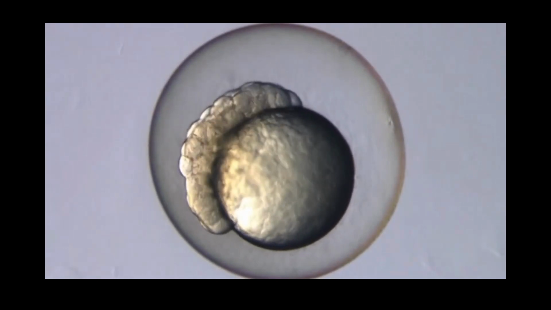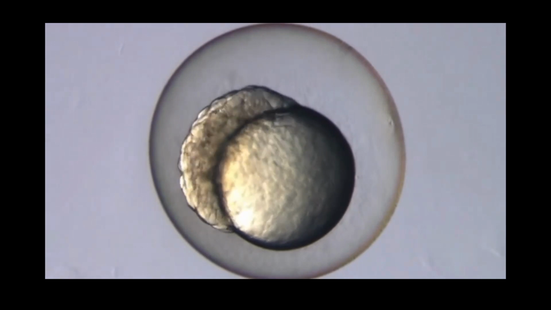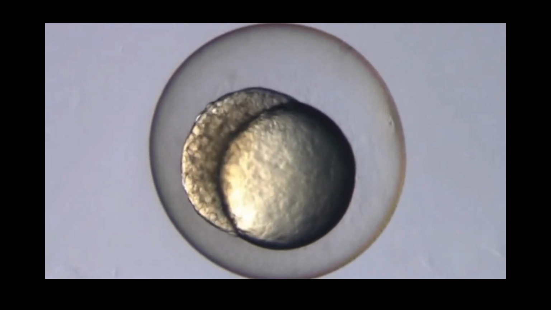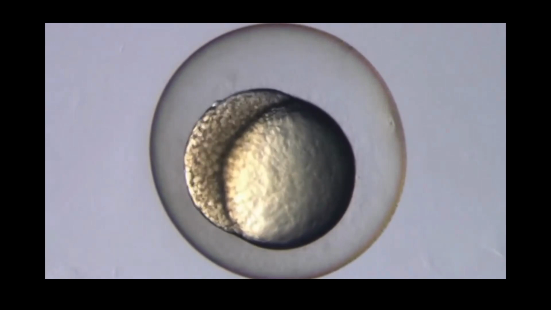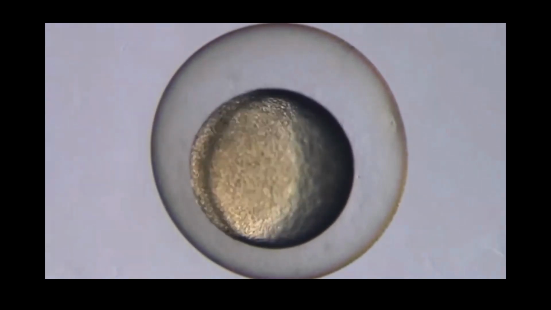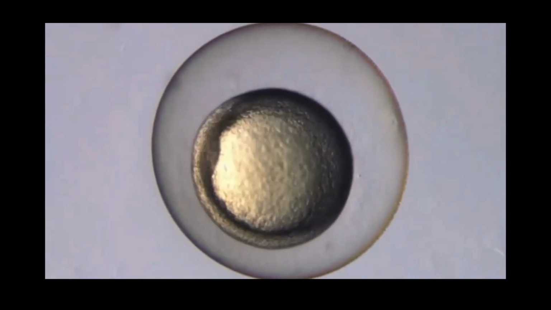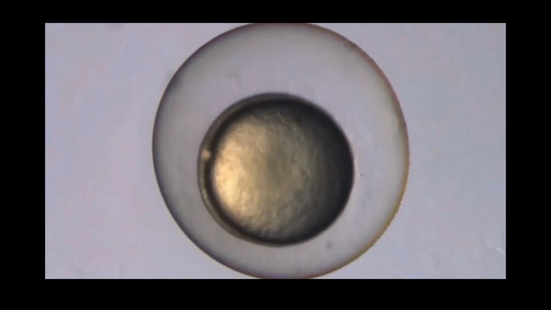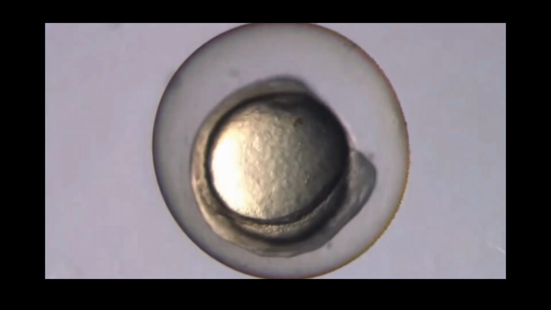Each one of those cleavage events takes about 15 minutes, so it's sped up quite a bit. And the entire development that we'll see takes around 3 days. See the massive embryos, and then all of a sudden, out of nowhere, is what looks like a fish.